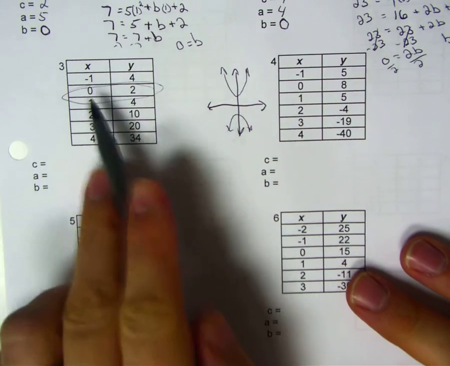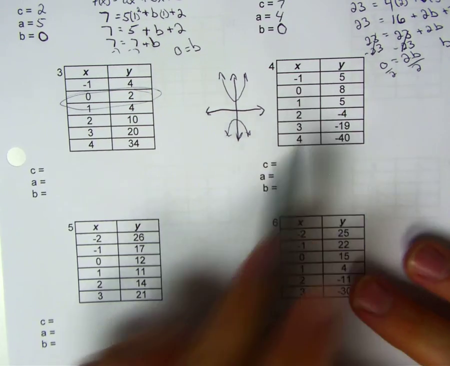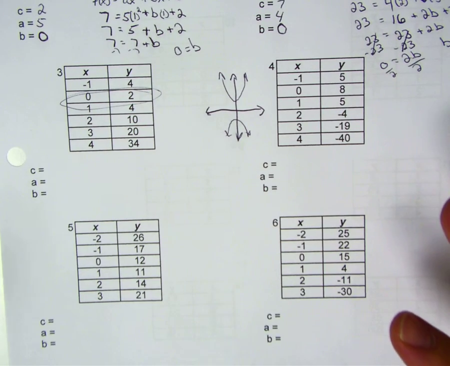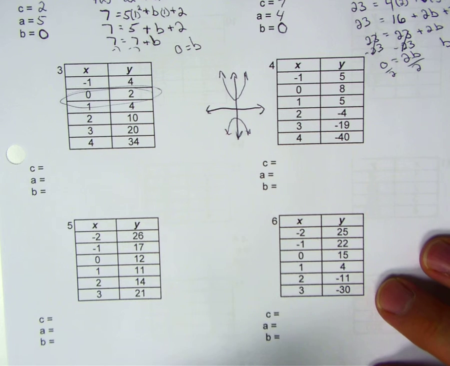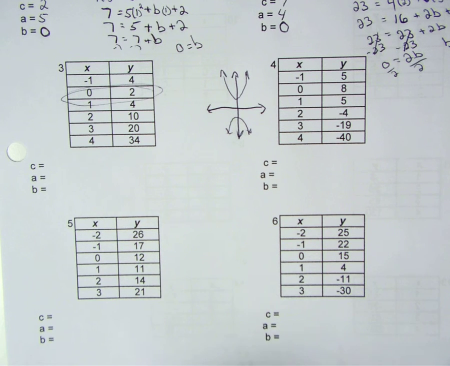So you can skip over numbers 3 and 4 because they're symmetrical about the y-intercept, but numbers 5 and 6 should have different b values. They won't be 0. All right, so go ahead and find the b's on the rest of these.